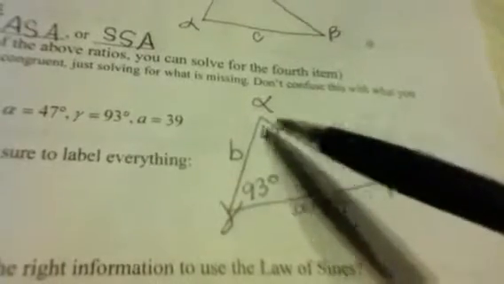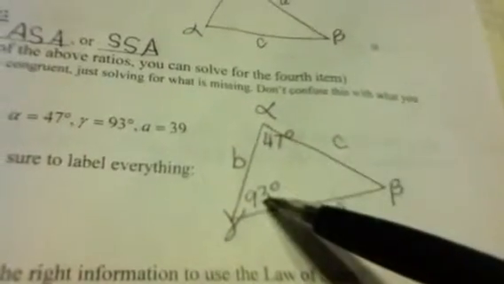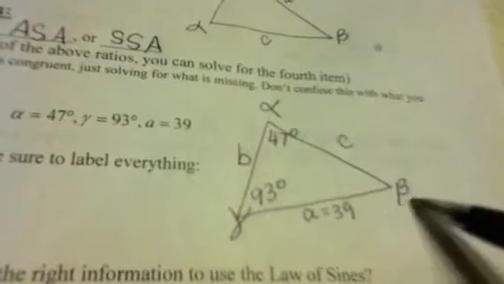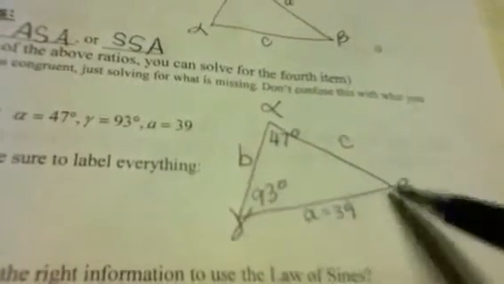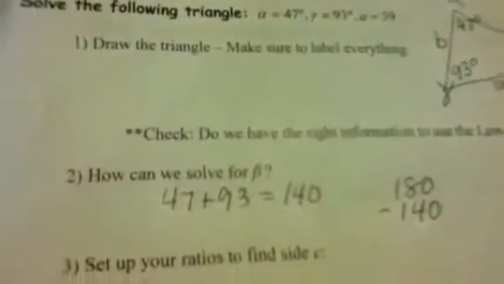Then, in order to find beta and b, we first have to realize that every triangle adds up to 180. So we can add these angles together, subtract from 180 to find beta. Once we know beta, then we can set up another ratio to find side b. Let's do that now.